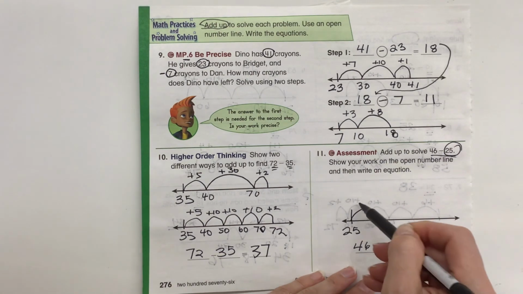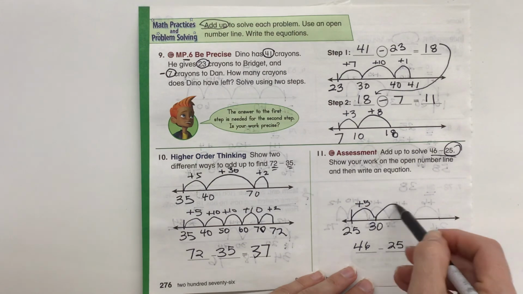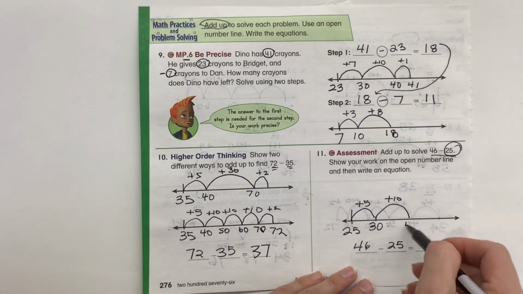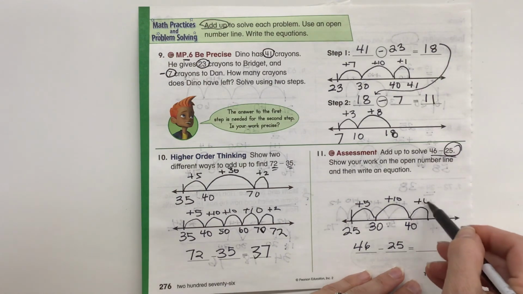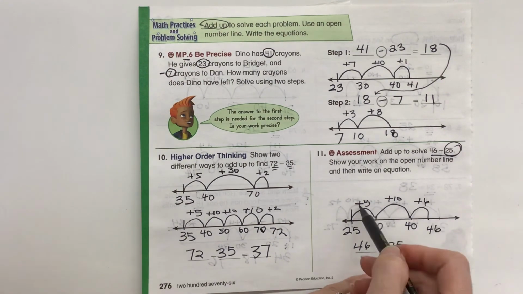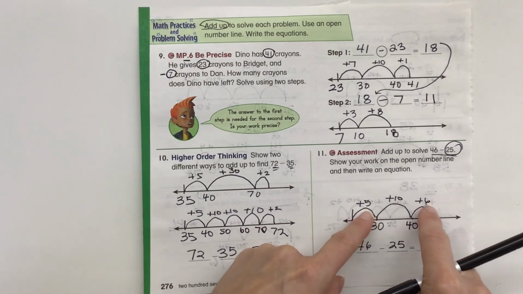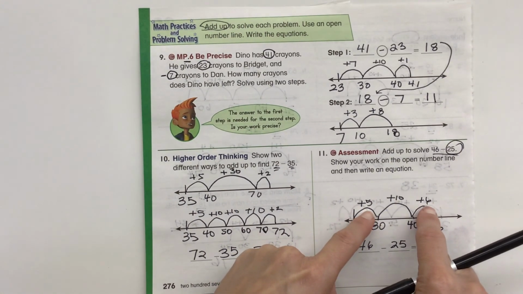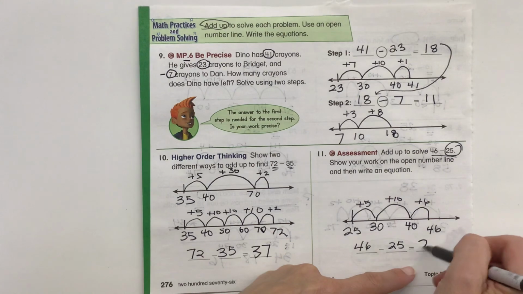I know if I hop plus 5, that's going to get me to 30. I have to get to 46, so I'm going to do plus 10 will get me to 40. And then 40 to 46 is plus 6, gets me to 46. And then I need to add here at the top. So I'm going to take a look at this. 5 plus 6 equals 11 plus 10. Well, I know 10 plus 10 is 20, so 11 plus 10 is 21.